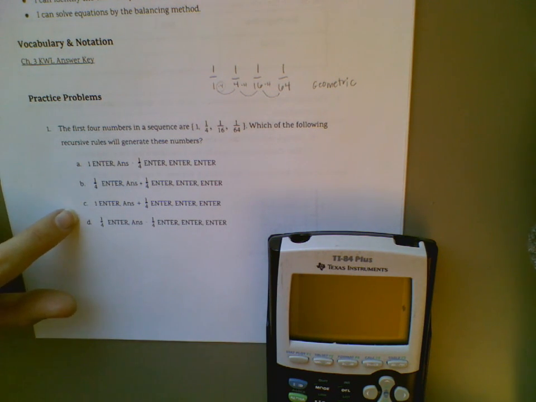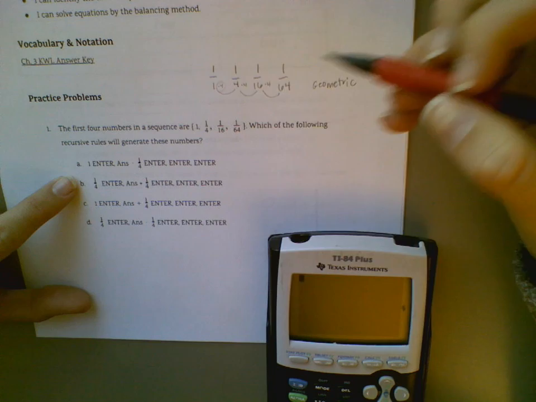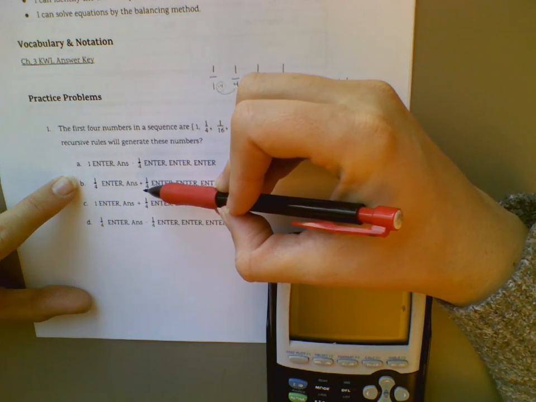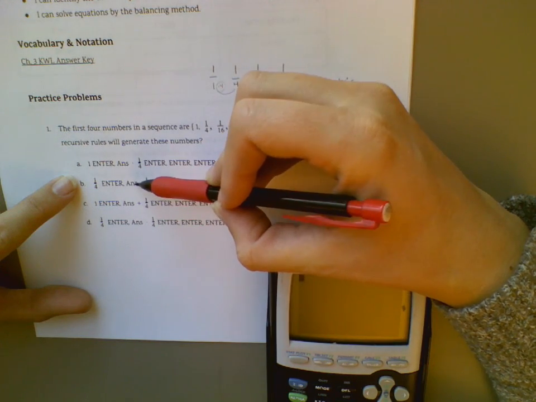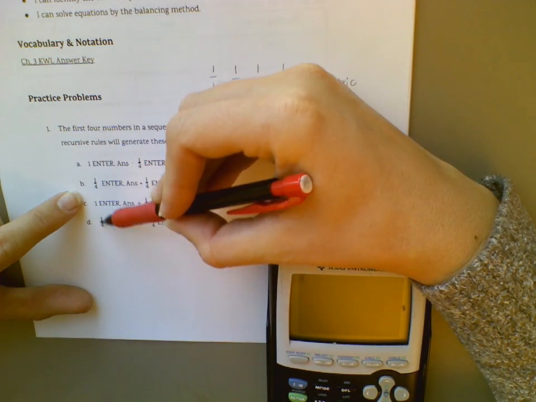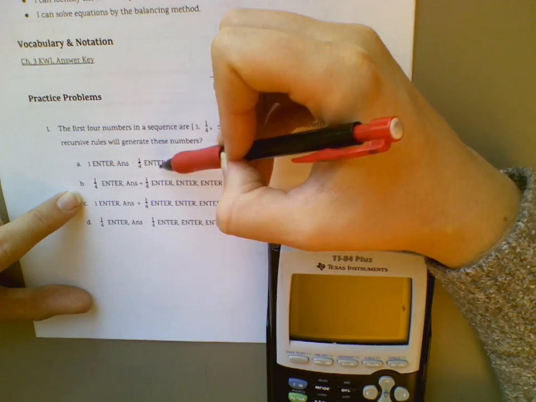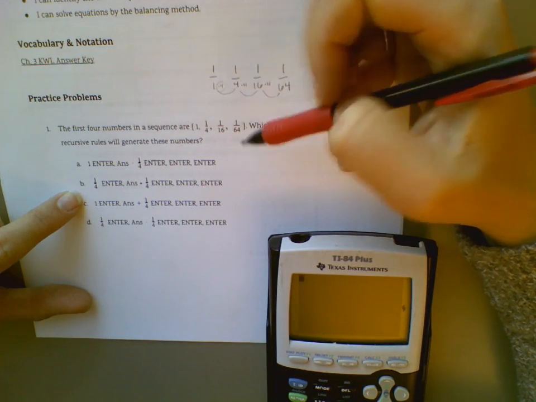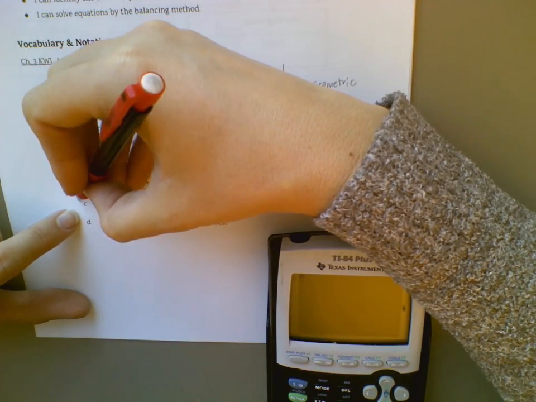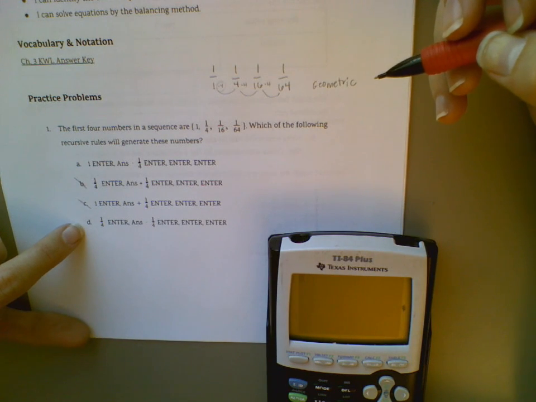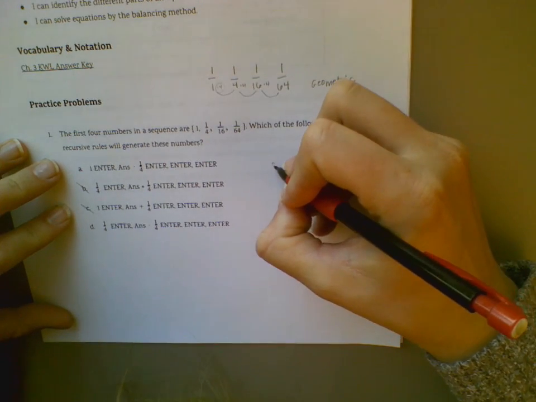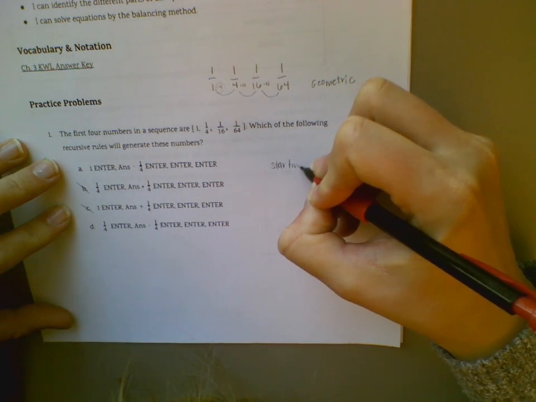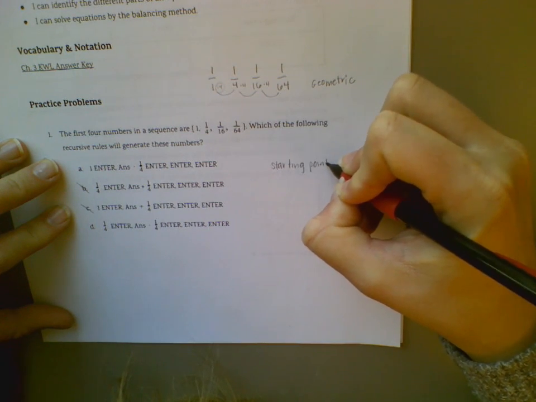So if I look in my possible answers, there's 2 that use a plus symbol, that are using addition to get from the starting point to the next term. So I definitely know it's not these addition ones. It's going to be something else. Okay, and remember, in a recursive rule, we have a starting point and then a rule.